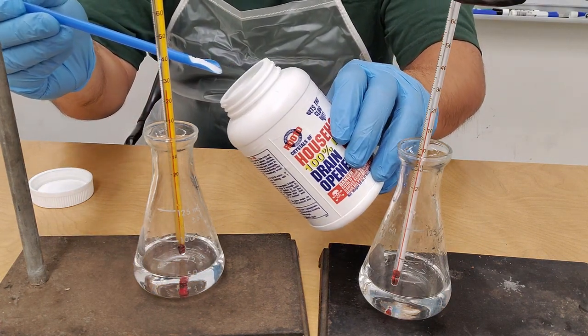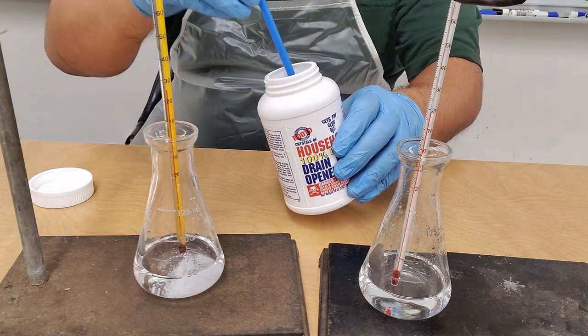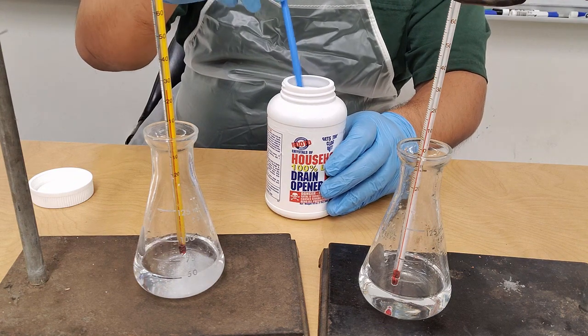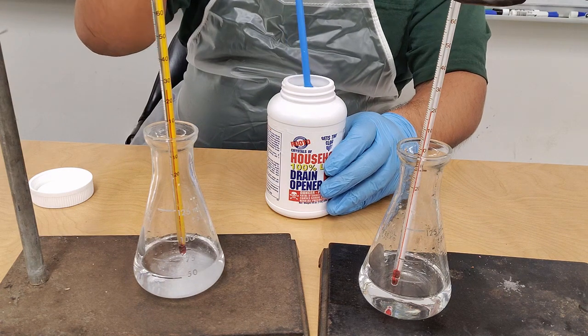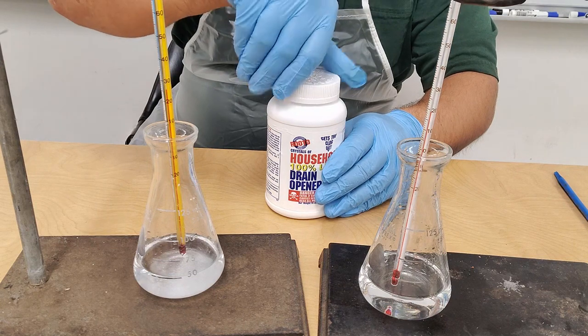Take out a little bit like so, pour it in. Okay, we'll close the cap.